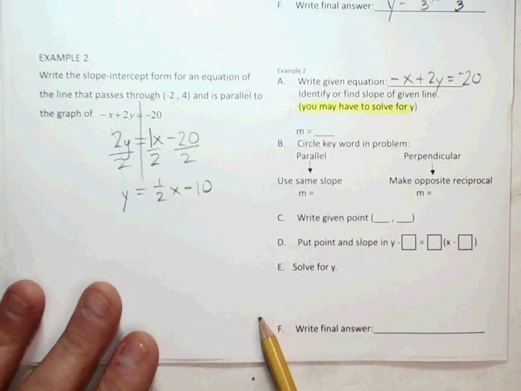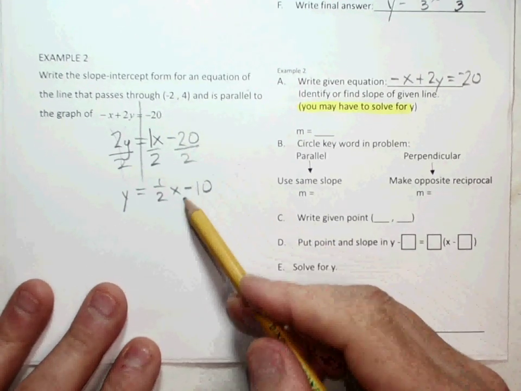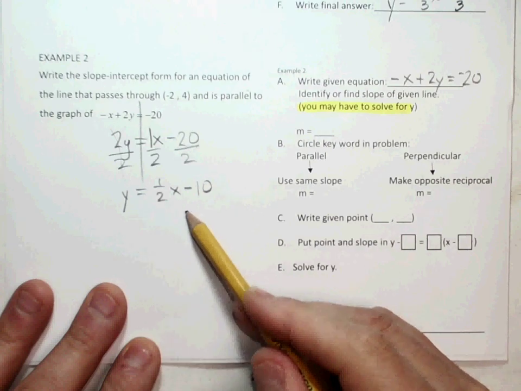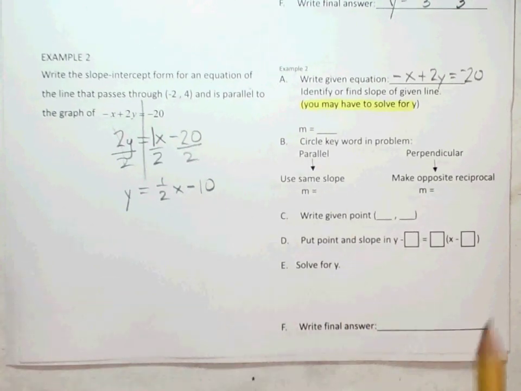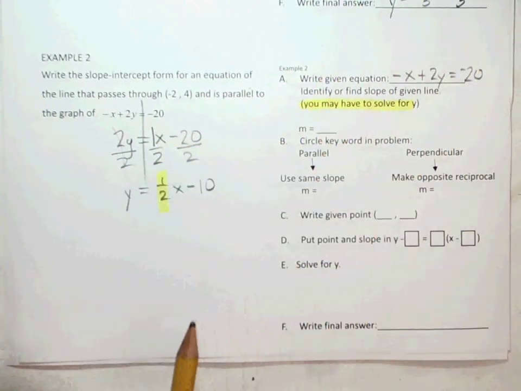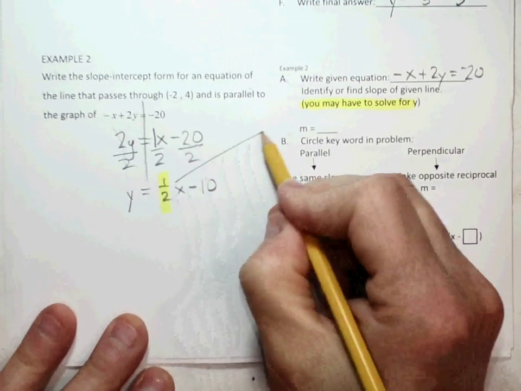All right? So, out of this, what's the slope? Slope is in front of x. Y equals mx plus b. So that's what we're going to put right here.